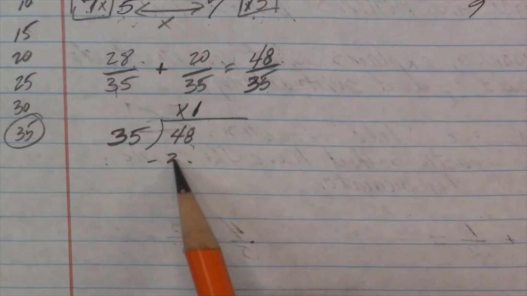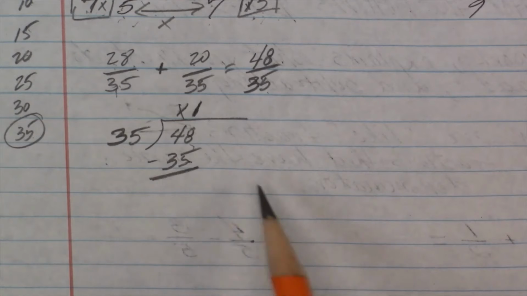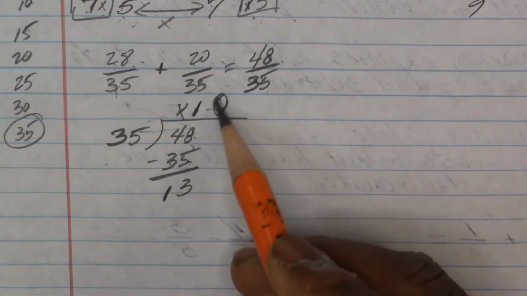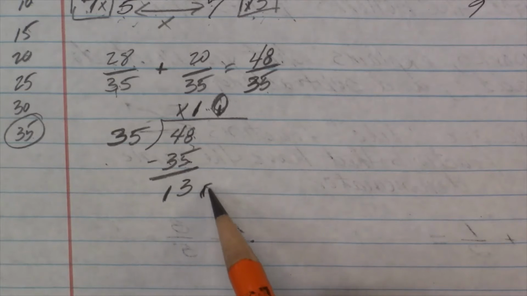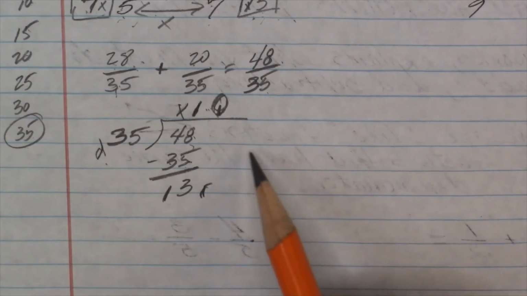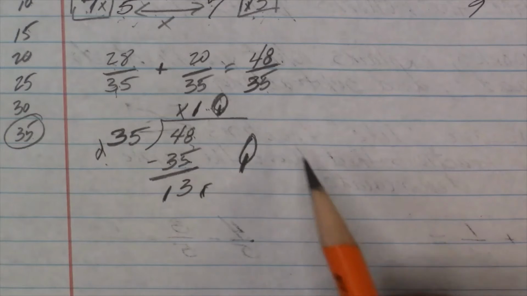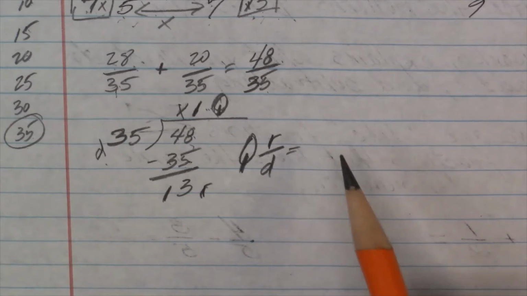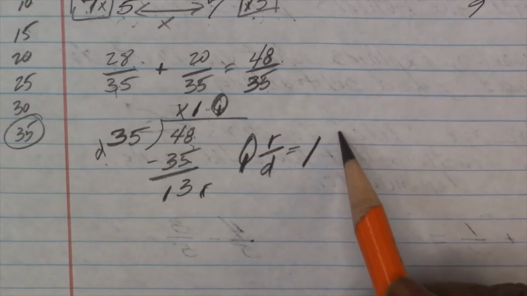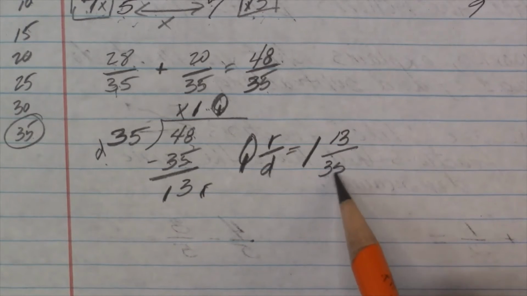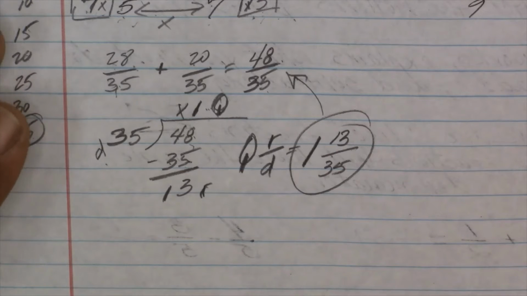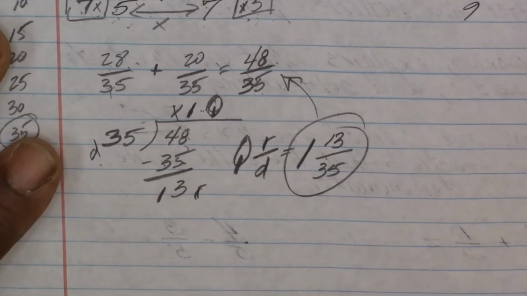So 1 times 35 is 35. And then we subtract. Just do the math. 8 minus 5 is 3. 4 minus 1 is 1. This is my quotient. This is my remainder. This is my divisor. I take my quotient, and I use my remainder over my divisor. So this is going to equal 1 and 13 over 35. That's what that equals. All right. Hope that helps. I didn't say I was the neatest mathematician, but I do try and keep it pretty neat.